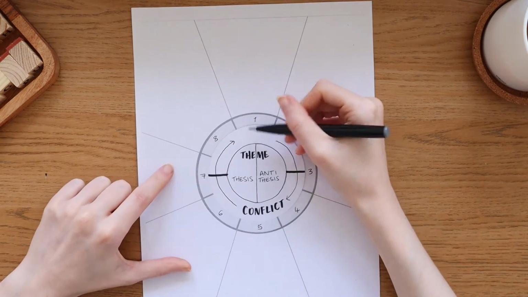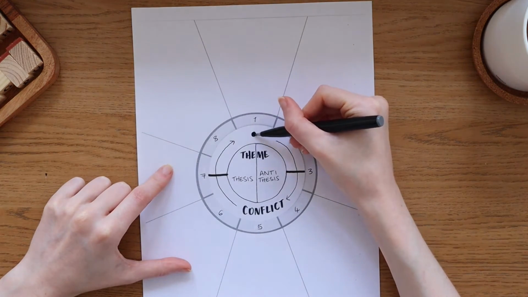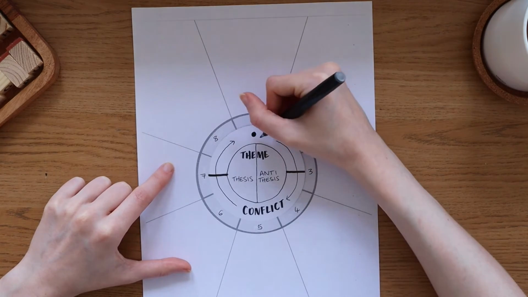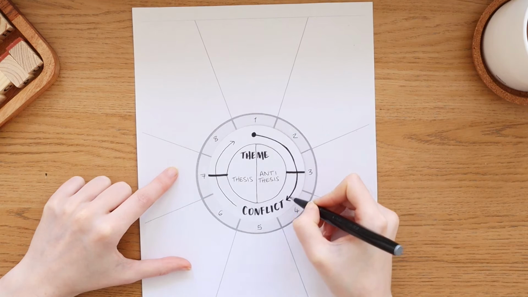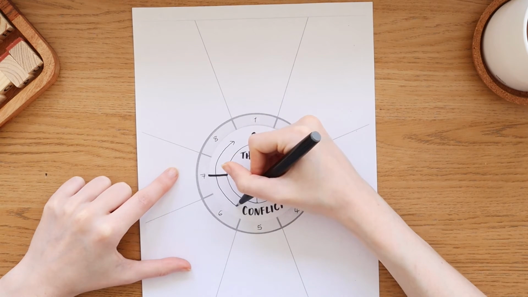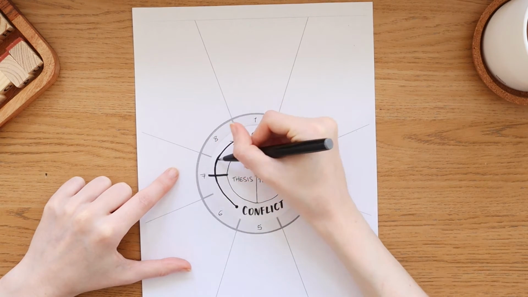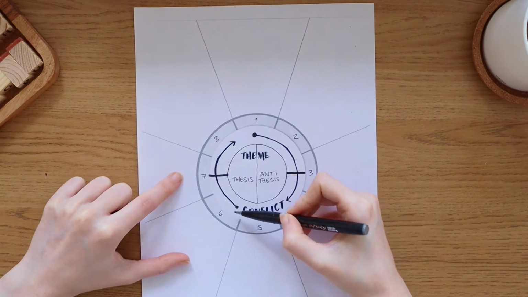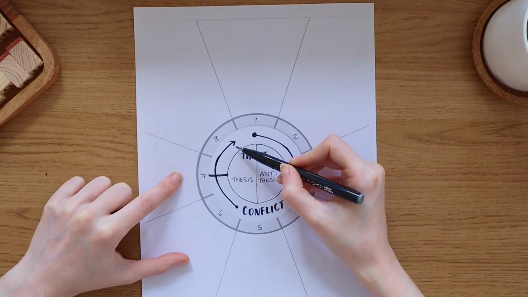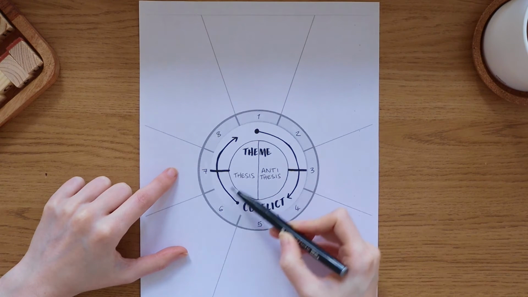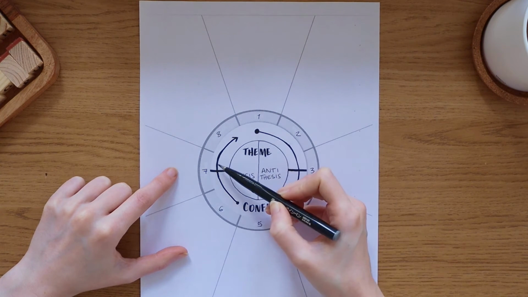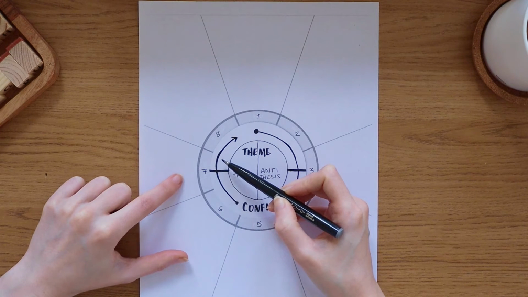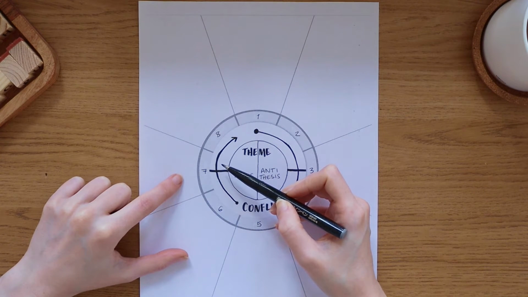So the protagonist starts here in their comfort zone. They travel across the threshold into the conflict zone, and eventually they come out the other side of that conflict. And whether they come out the other side of this conflict better than when they went in, or worse, is what makes a heroic story versus a tragic one.